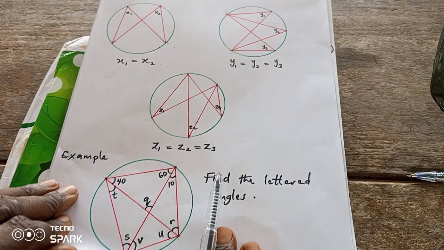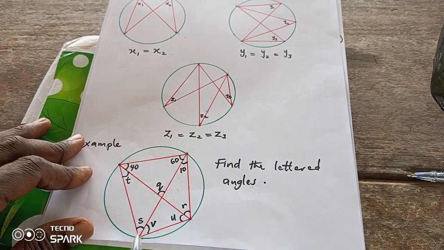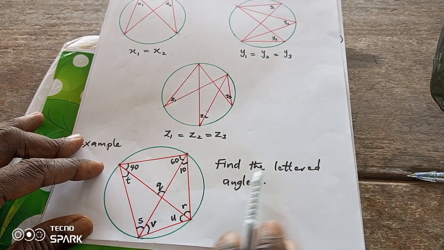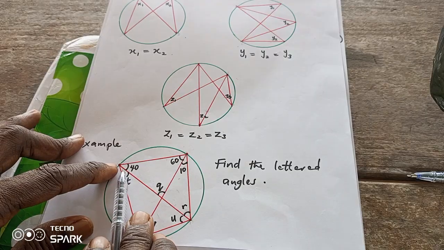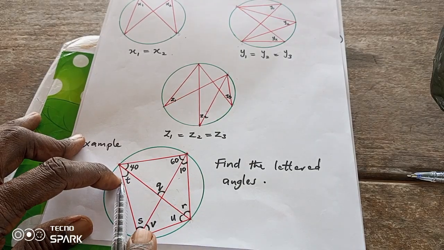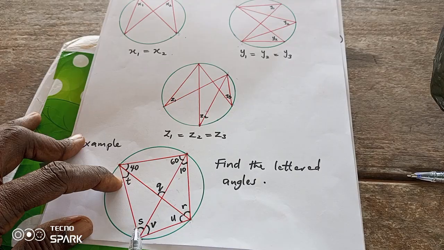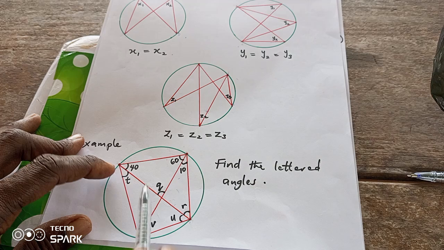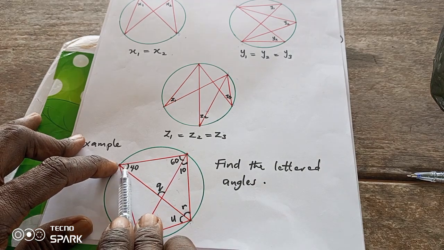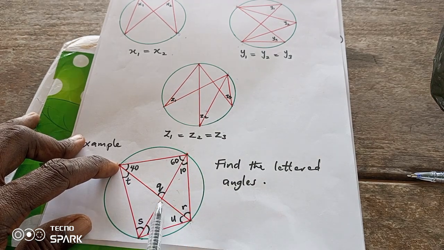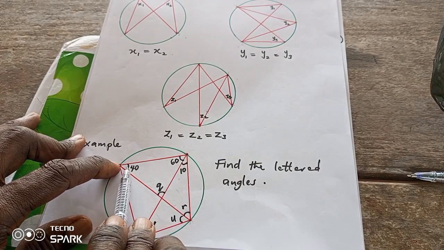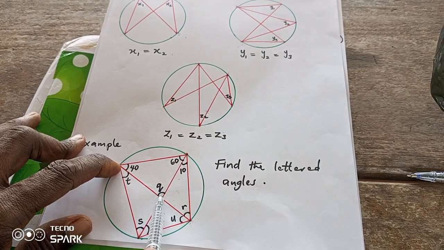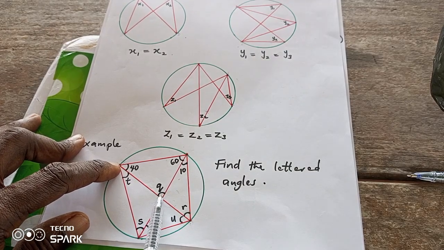Now let's consider this example. In this diagram, you are told to find the lettered angles. You are told to find angle Q, angle T, R, S, U and V. First of all, you can see this is a triangle this way. You are given this to be 40, this to be 60 and this to be Q. You can look for one unknown at a time.